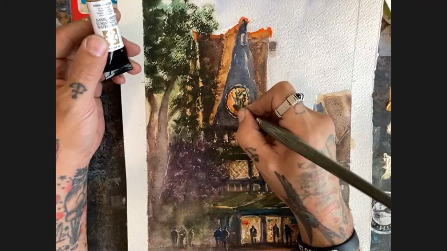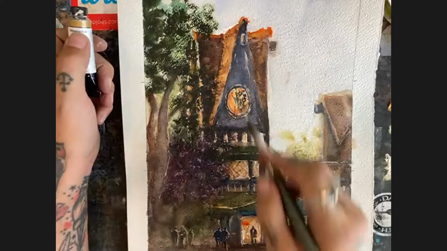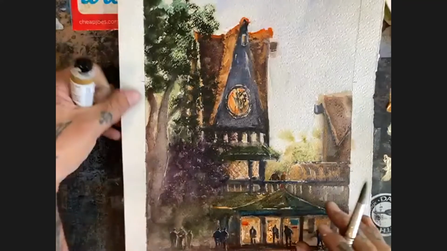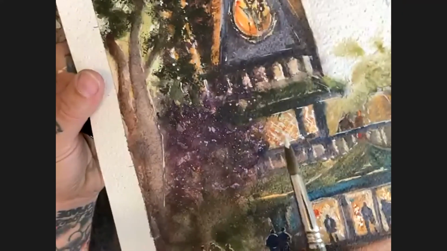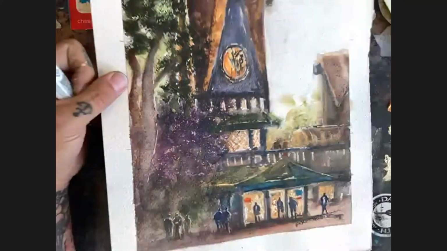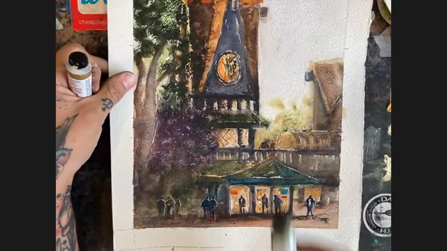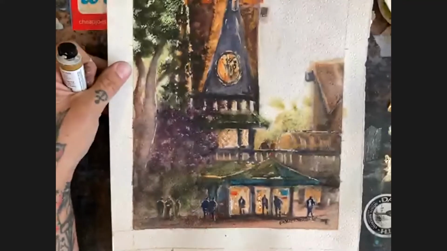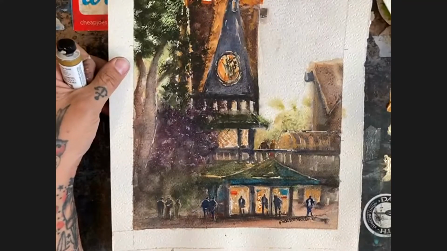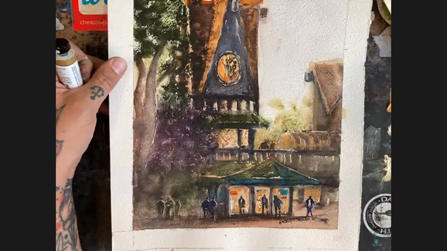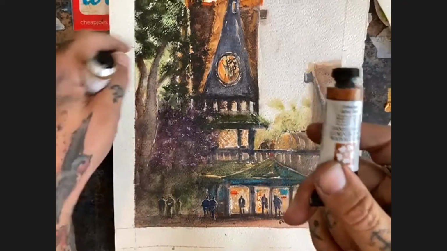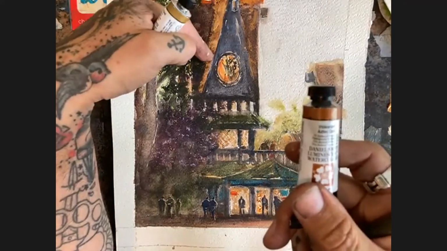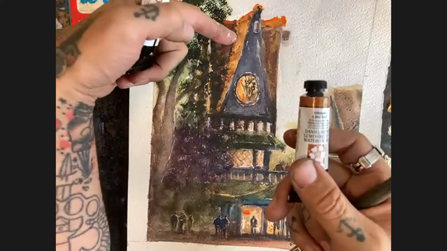And so I can build up this lovely thing now. I also worked on these windows here with some iridescent jade and some Aztec gold. I put on this roof because the light's hitting here.